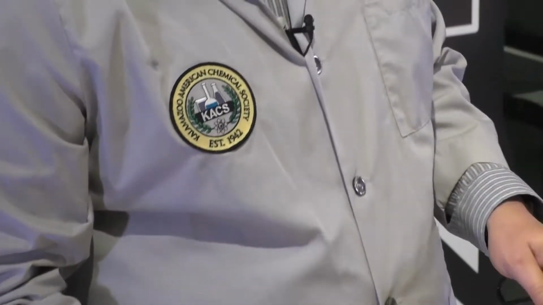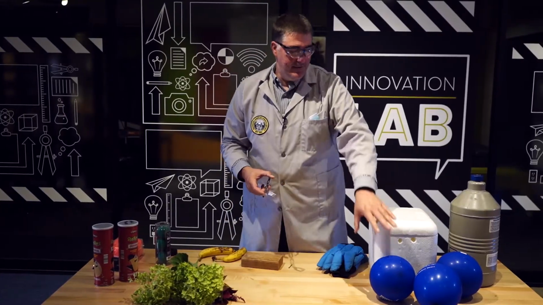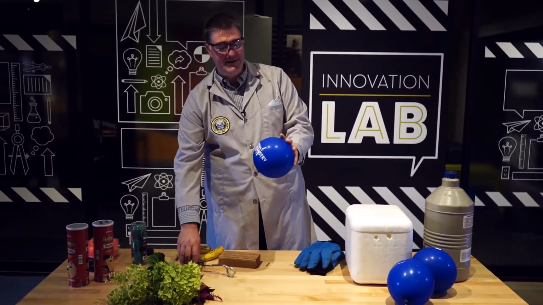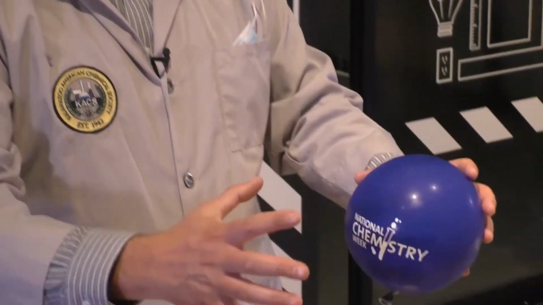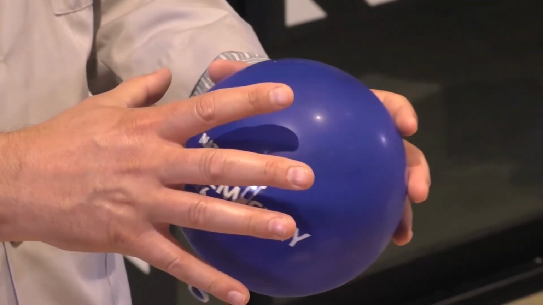So the reason why that happens is when things cool down, the motion of the atoms slows down. They don't move as fast, they don't move as far. And the balloon is the size and shape that it is because the gas on the inside is pushing out on the balloon the same as the air in the atmosphere is pushing back down on it.